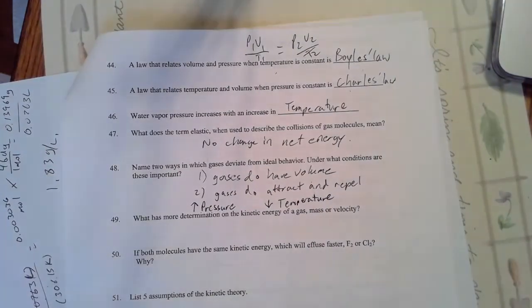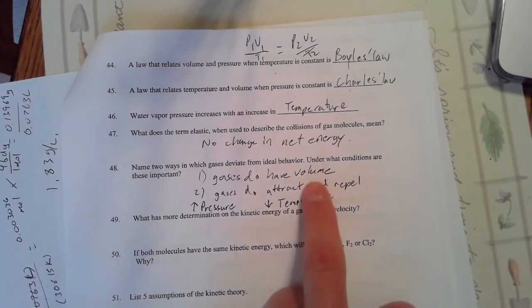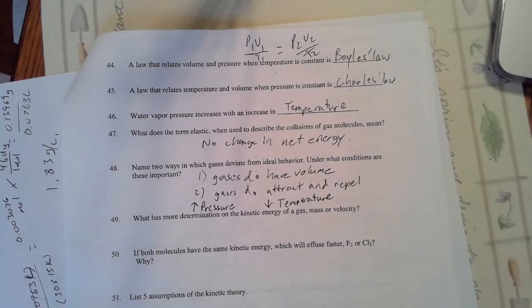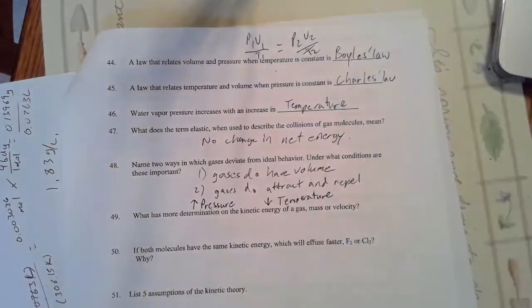Since they're not moving as fast as they were before, we know that low temperature could lower the volume, which makes the gases closer together, which then gives them more attraction and repulsion forces. And they're not moving as fast, so those repulsion and attraction forces are going to have bigger effects on them.